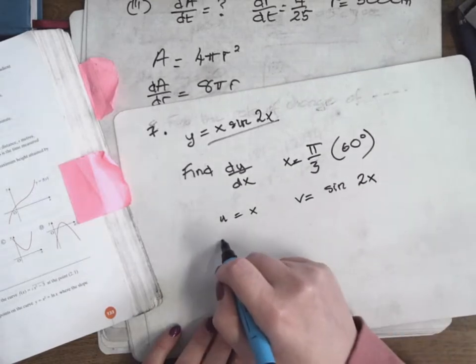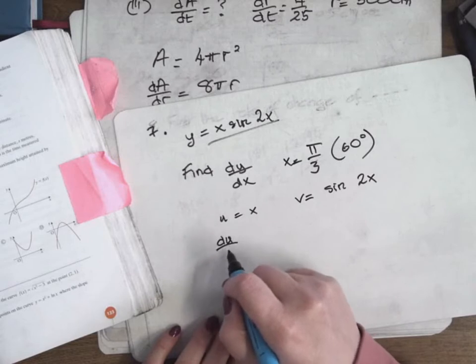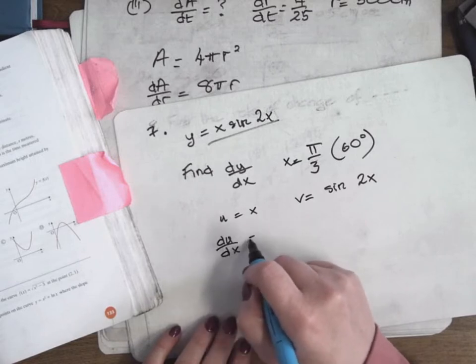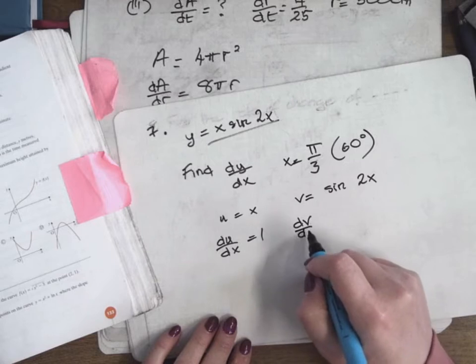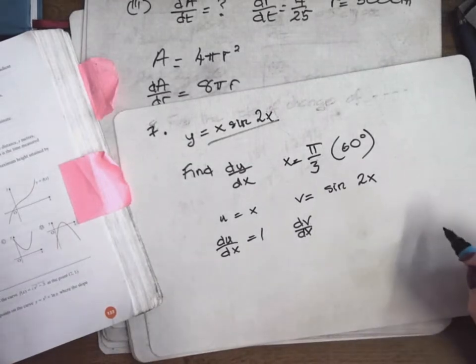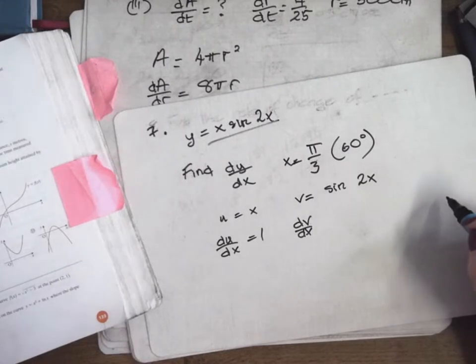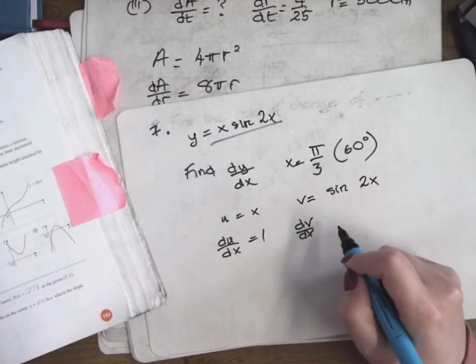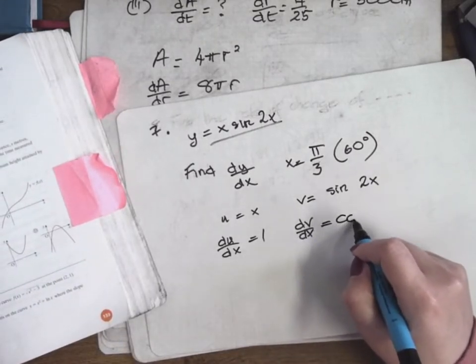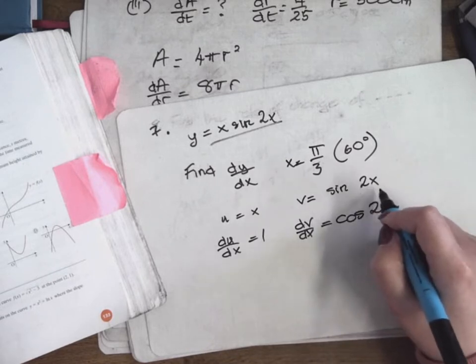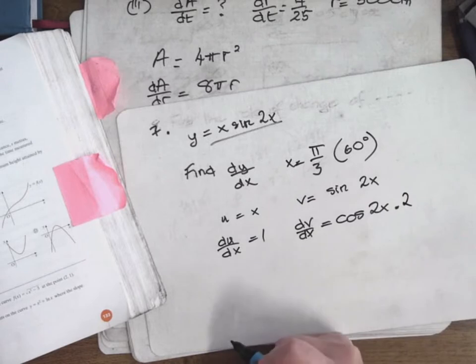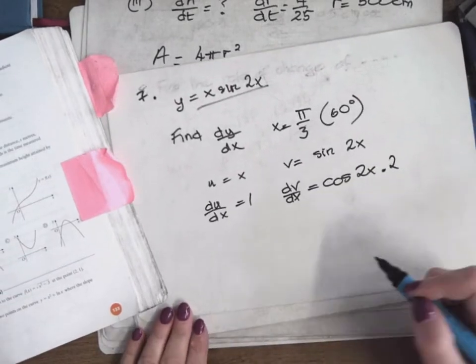Du dx is equal to 1, and dv dx is differentiate sine, and you get plus cos or minus cos. You get plus cos, yeah, sorry. You get cos 2x, and then you differentiate 2x, multiplied by 2. Is that right?